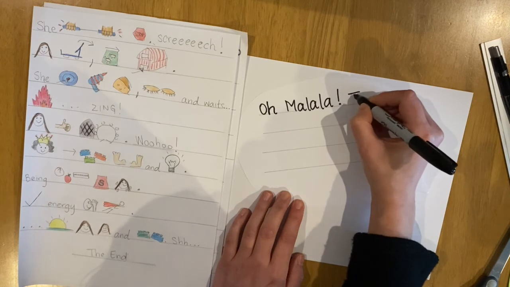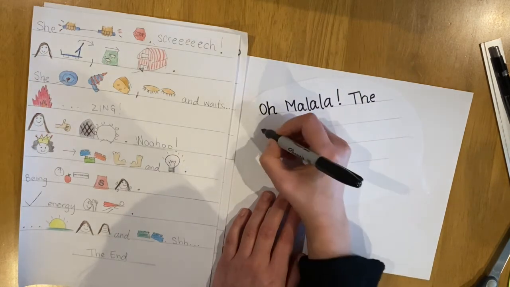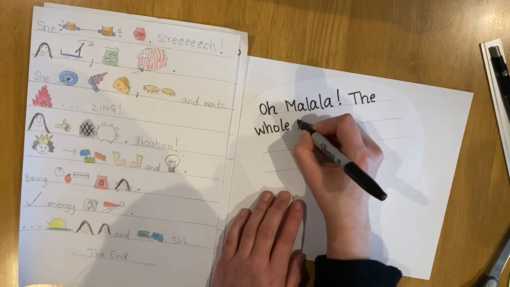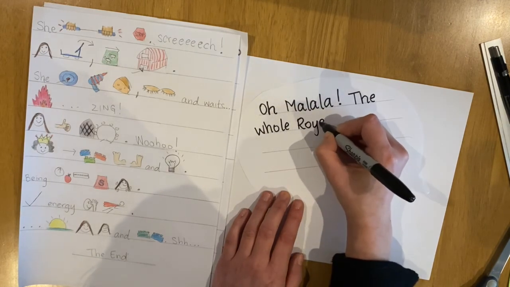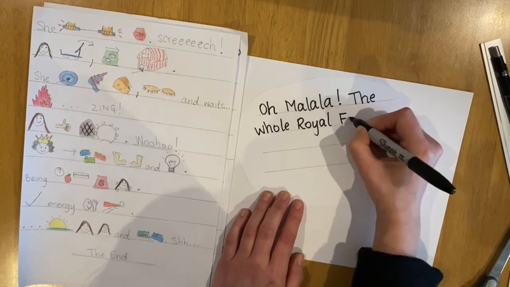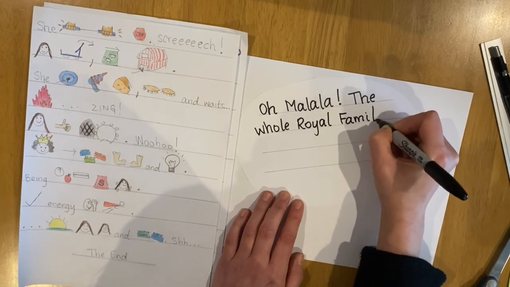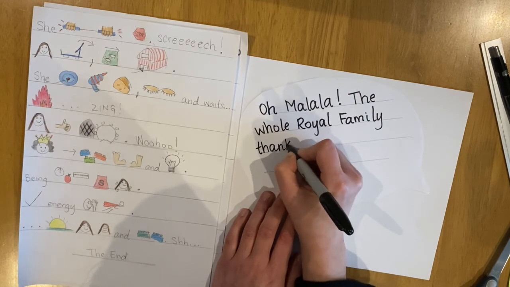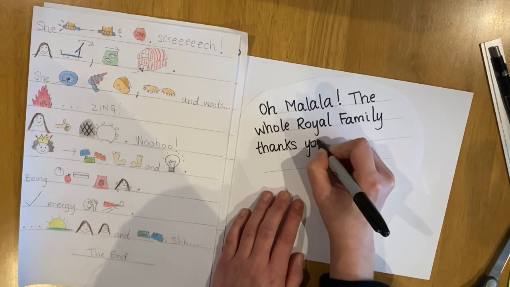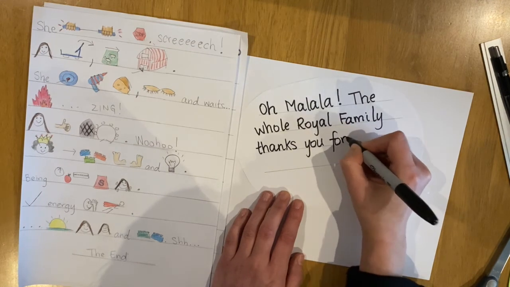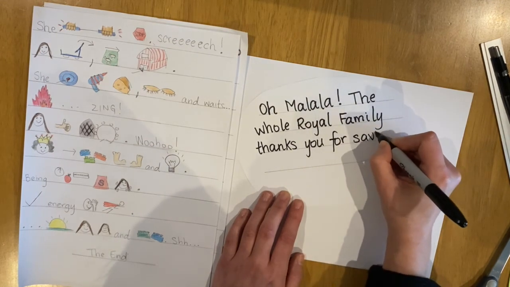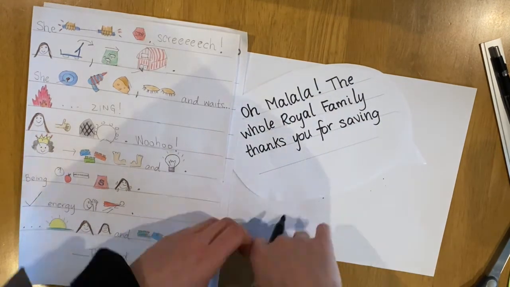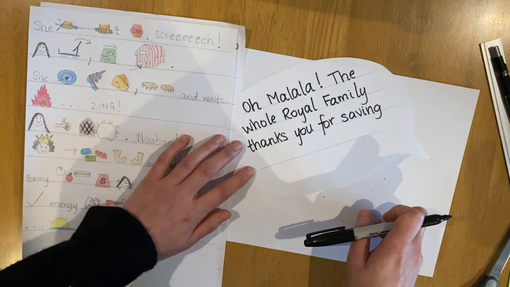The whole royal family thanks you for saving everybody, or for saving the whole country, or for saving all of London.